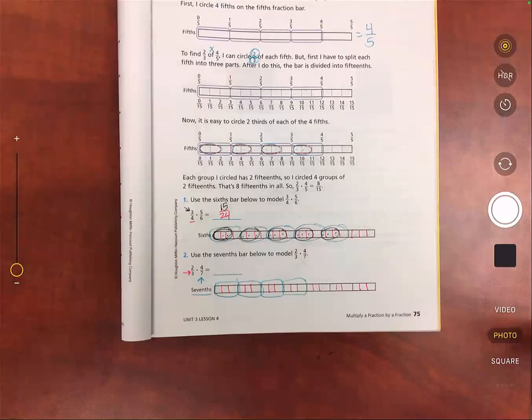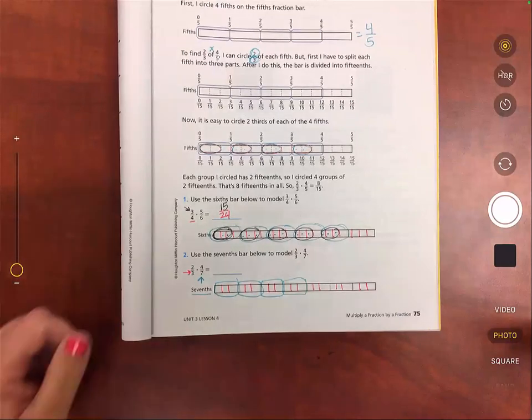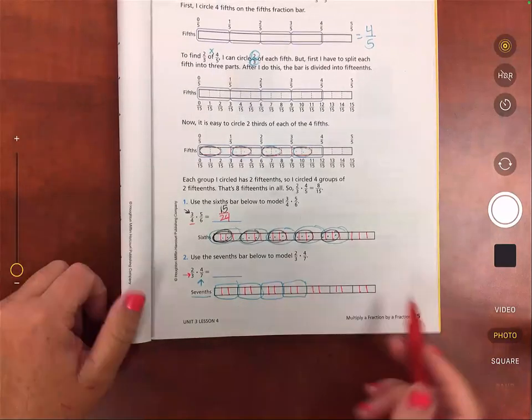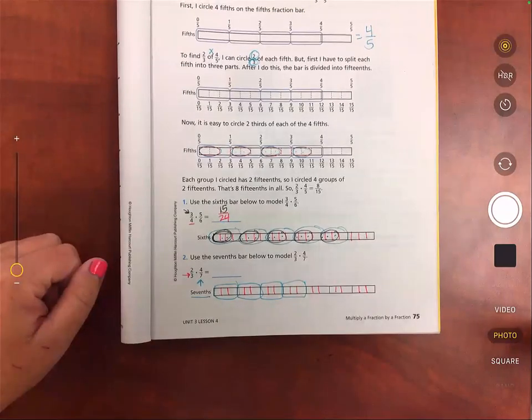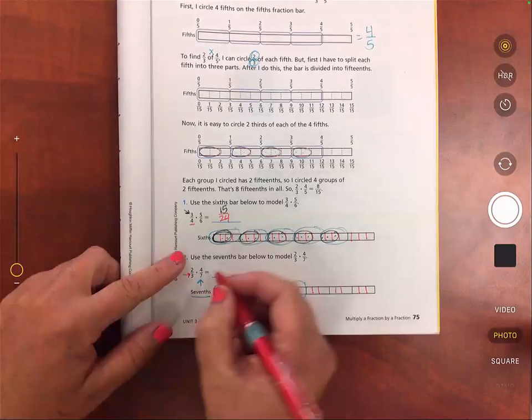Each one of my 7ths is divided into 3 pieces. So how many total pieces do I have now? 21. Yes.